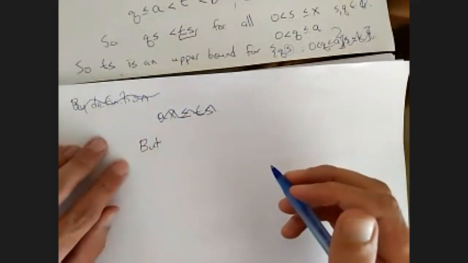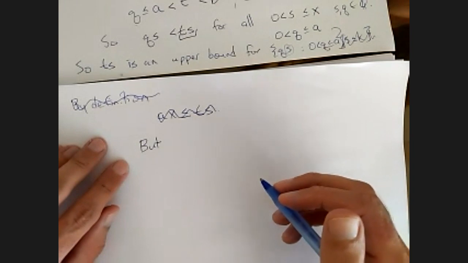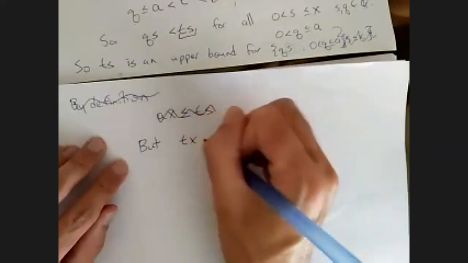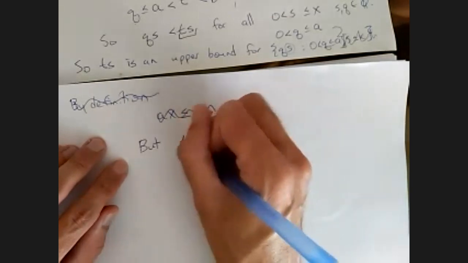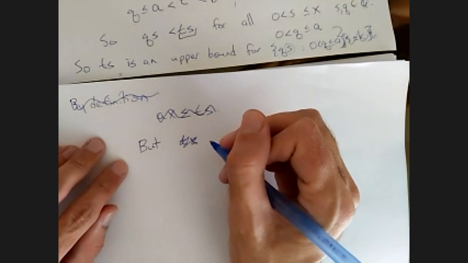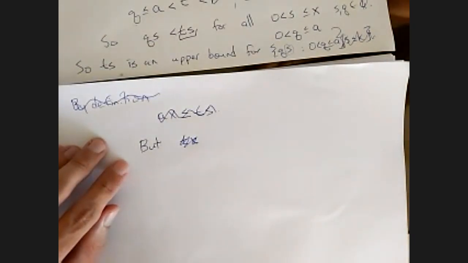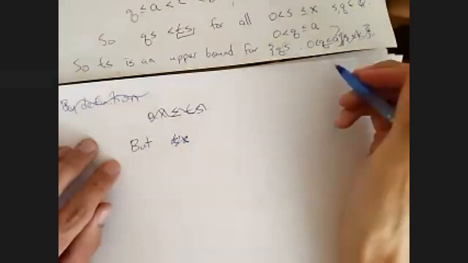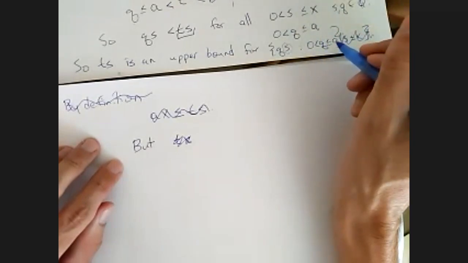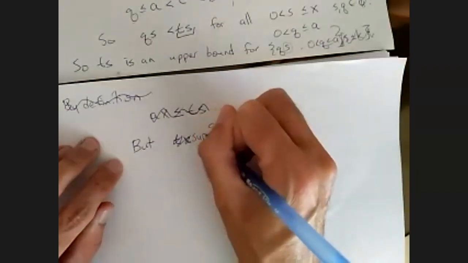So we can look at this set, the Q times S's, where Q is less than or equal to A. We can look at the sup.